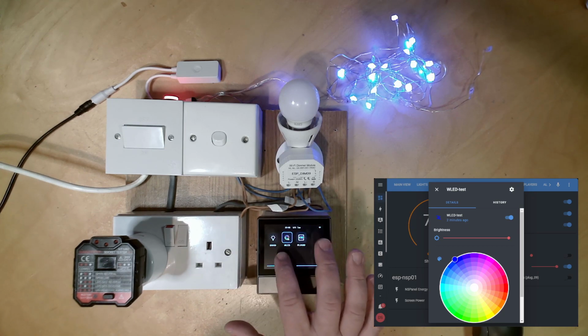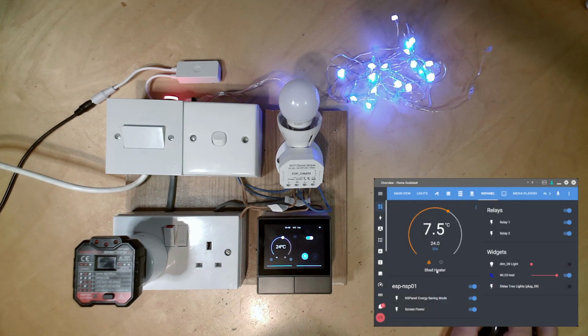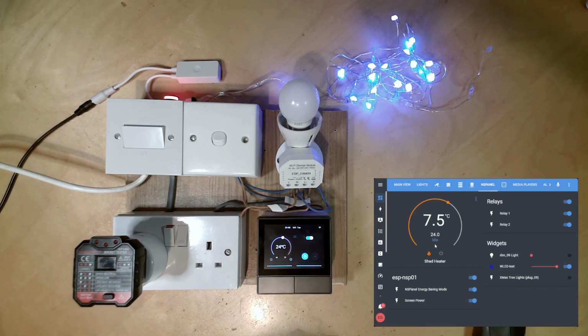And then I've also done the same for the thermostat. So it syncs the set temperature and the thermostat state with Home Assistant. So it's this thermostat. You can see they're both currently set to 24. This particular thermostat is measuring a temperature in an external shed, which is currently 7.5 degrees outside. But the set point is what the thermostat on the NSPanel is controlling.